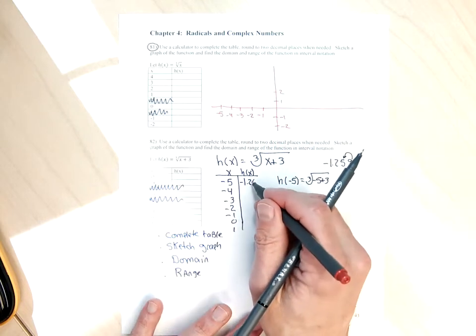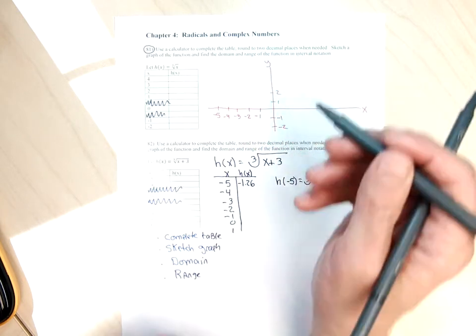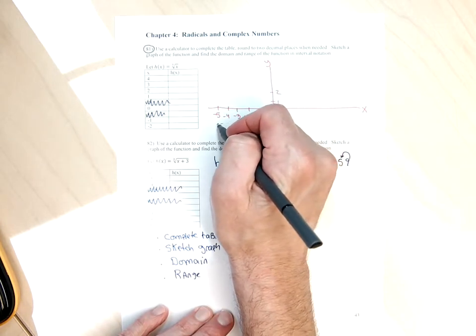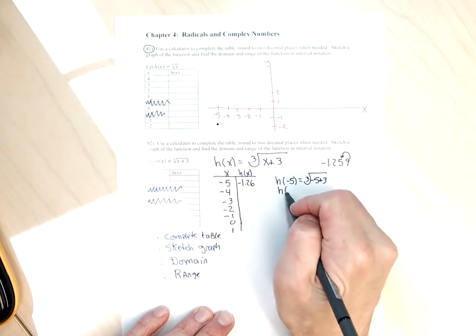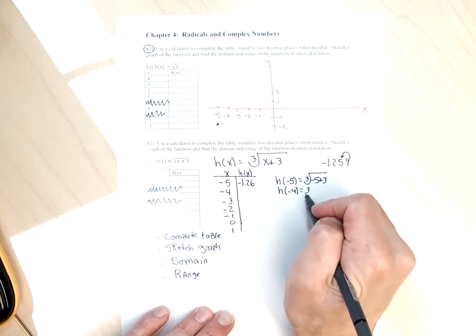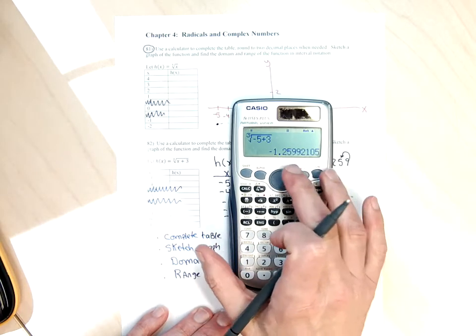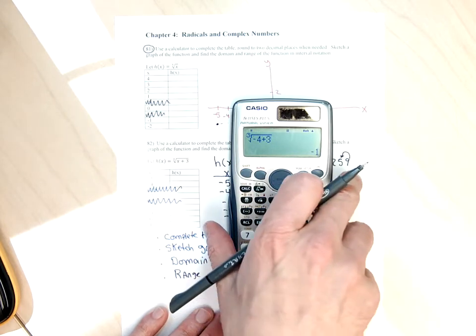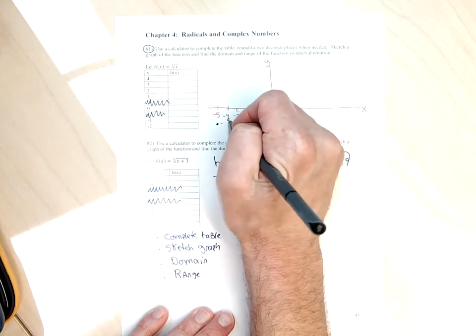So first point, x equal to -5, so I go over to -5 on the x-axis. h of x, or y, equal to -1.26. So -1.26 maybe is down about there. I'm not even going to write that point in. I'm just going to dot it the best I can. And now I'm going to do h of -4, which is the cube root of -4 plus 3. And that's going to give me -1. So -4, -1 is about there.